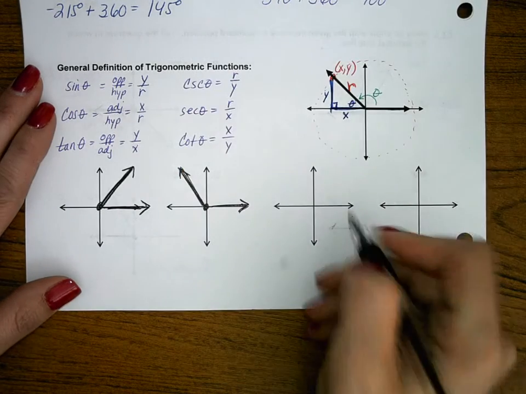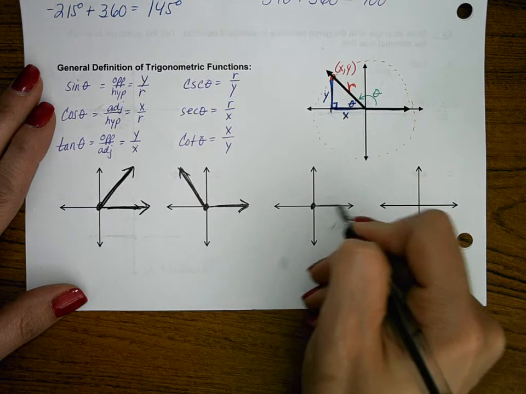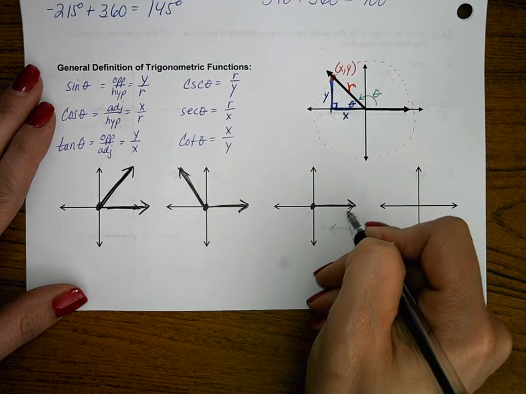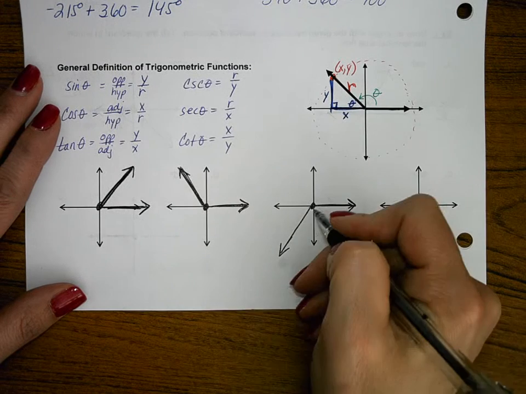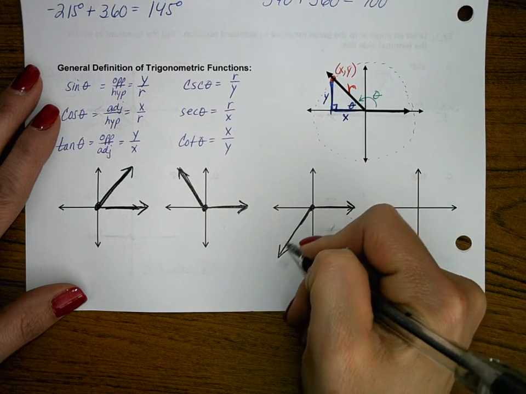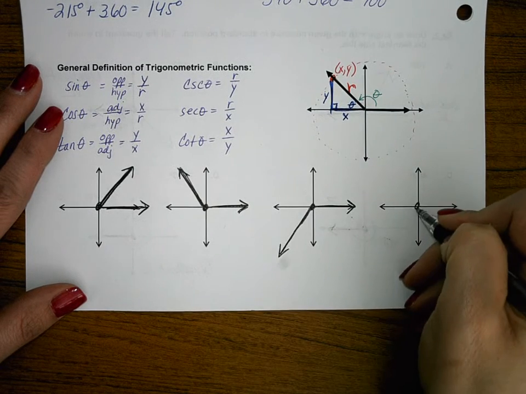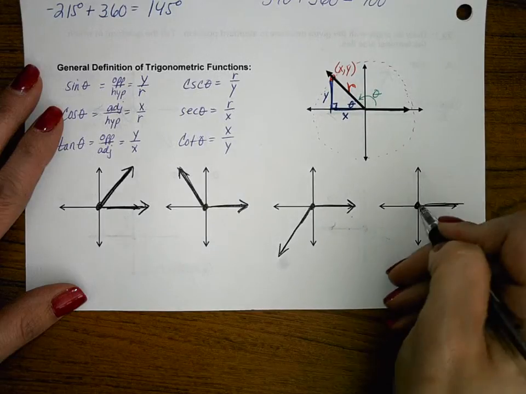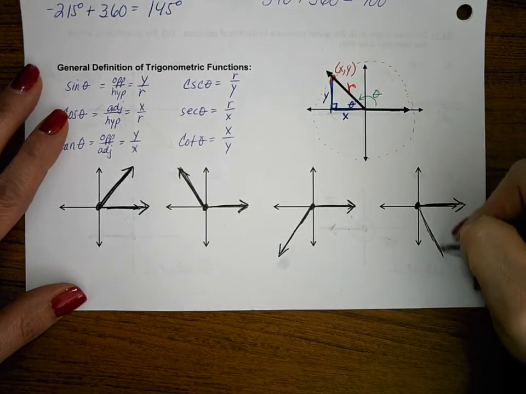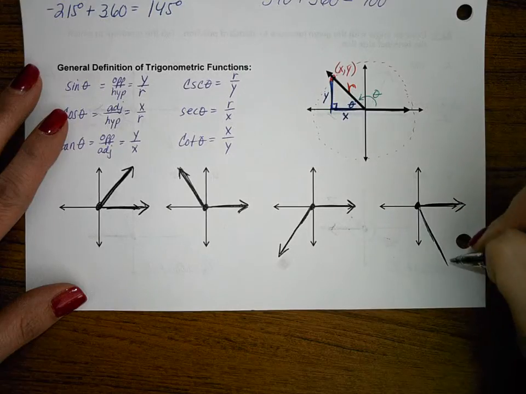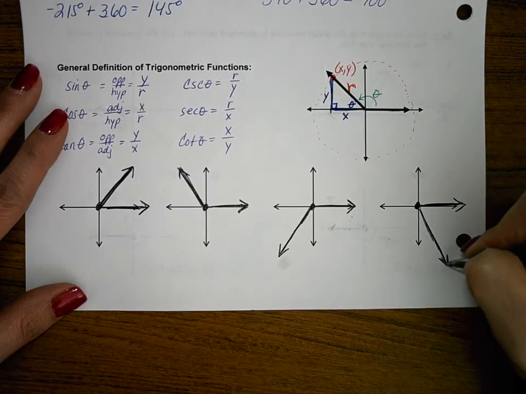If I draw an angle in the third quadrant, we know it's going to look like this. And if I draw an angle in the fourth quadrant, we know it's going to look like this.